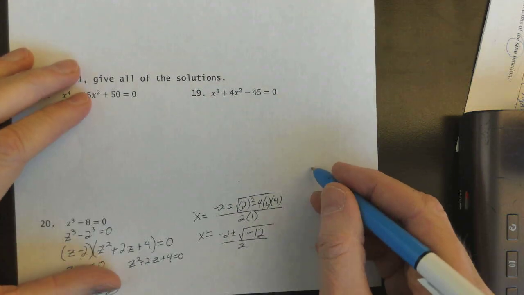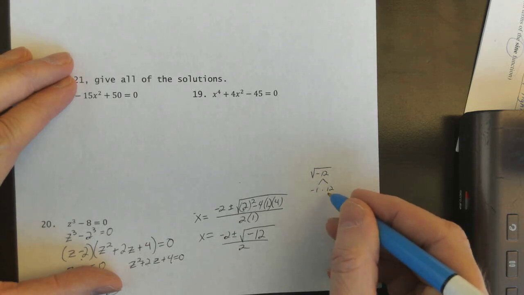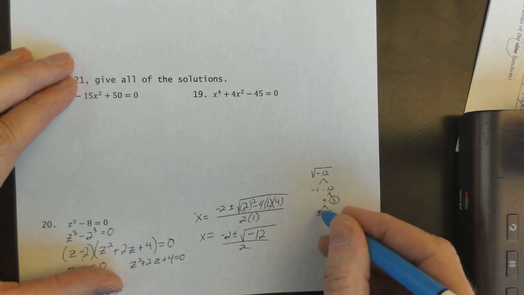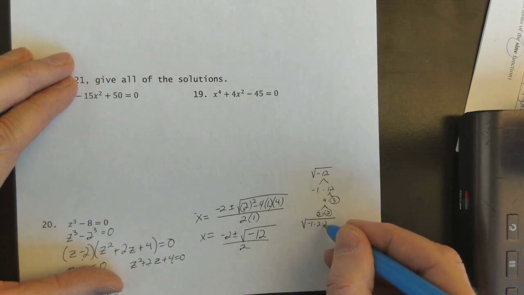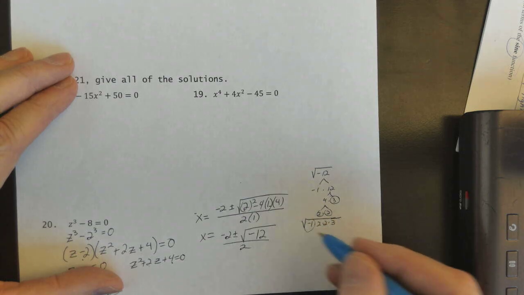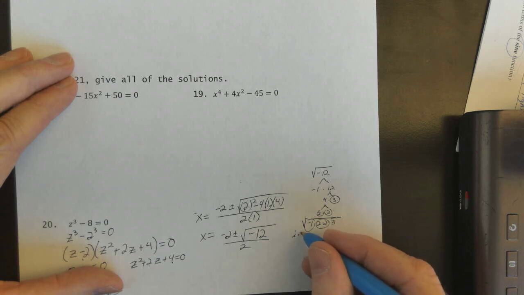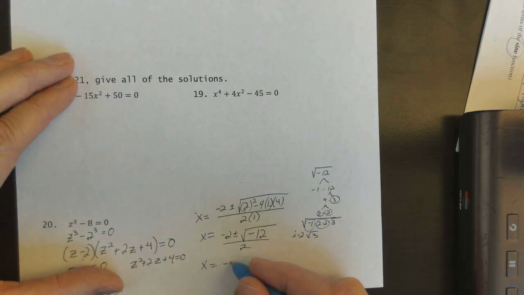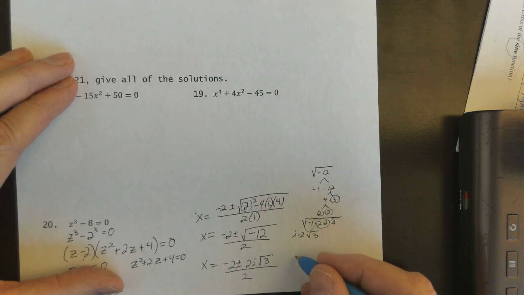And I'm going to do the square root of negative 12 over here. I'm going to split that up into negative 1 times 12, and that into 4 times 3, and that is 2 times 2. So we're looking at the square root of negative 1 times 2 times 2 times 3. And the square root of negative 1 is i. The square root of 2 squared is 2, so I got i times 2. And I can't pull this 3 out, so I'm going to write negative 2 plus or minus, and then we'll put the 2 first, 2i square root of 3, and that's over 2.